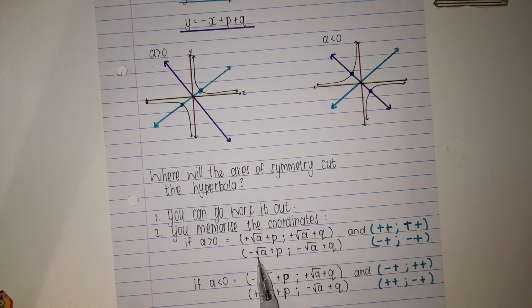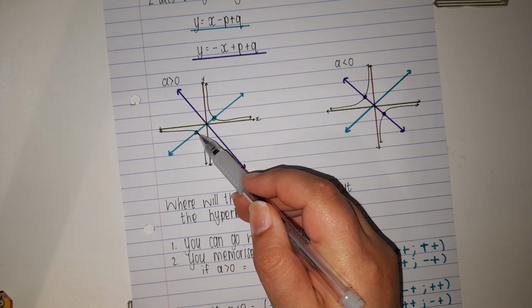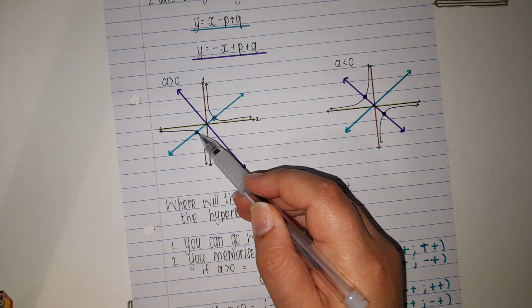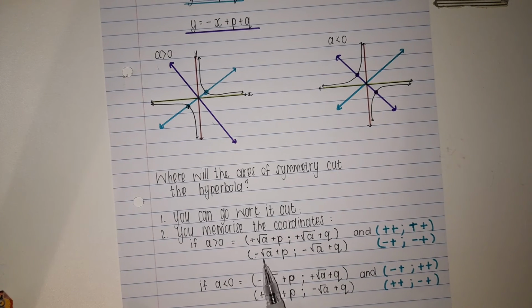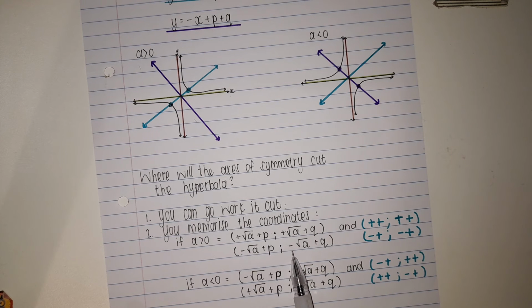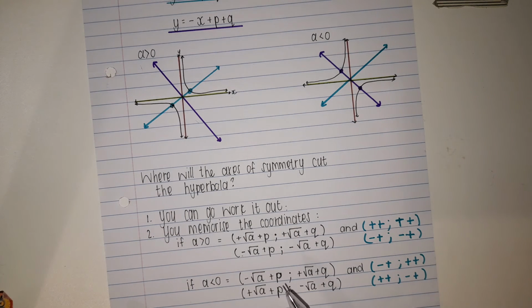Then the second coordinate, so now we have this one, it means the next one must be this one, because it's symmetrical. But as you can see, it would be negative. So negative the root A plus P, like a negative times a positive would make it a negative. Means we have a negative coordinate as our first x coordinate. Then for our y coordinate, negative the root A plus Q, which also makes it a negative, which fits perfectly in with what we want to do.